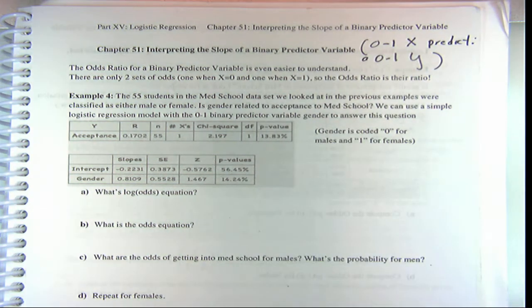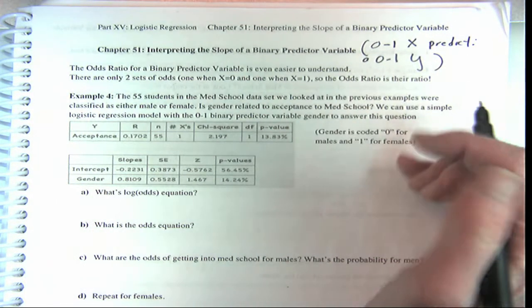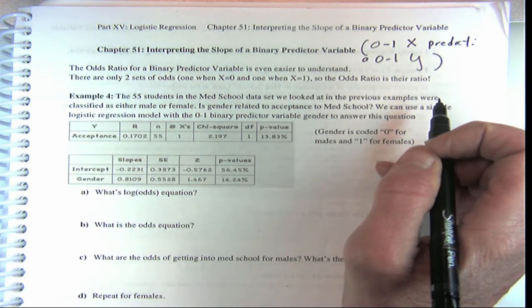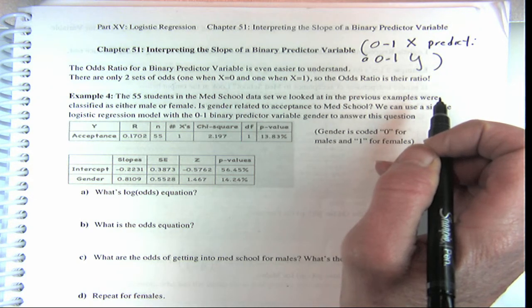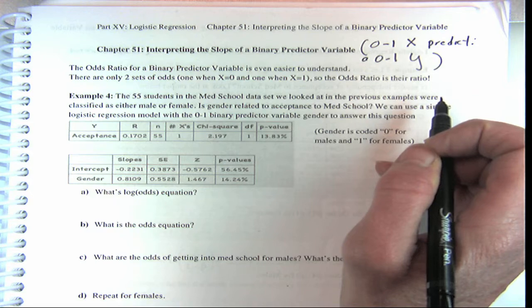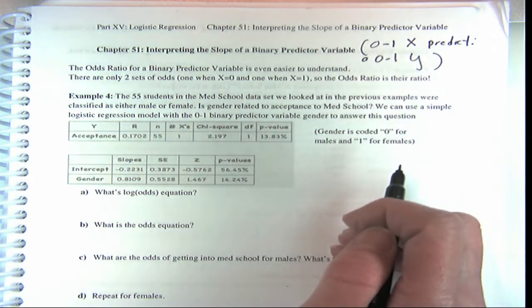This is interesting. We're doing this because we want to know whether being male or female gives you some kind of an advantage, if there's an advantage to being either male or female in applying to med school. All right, so that's what we're doing here.